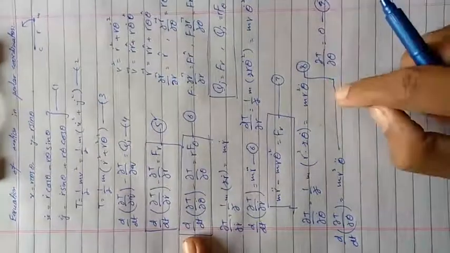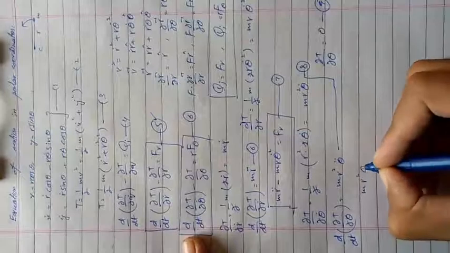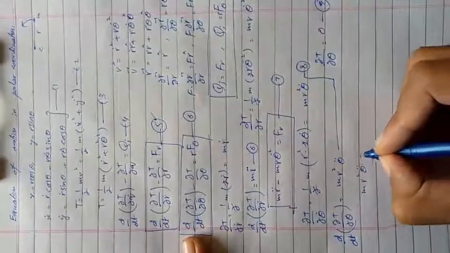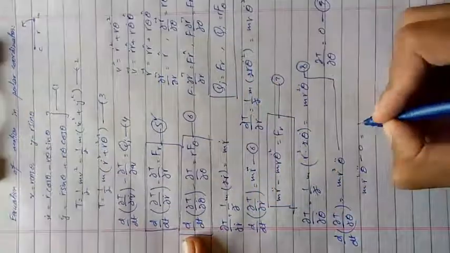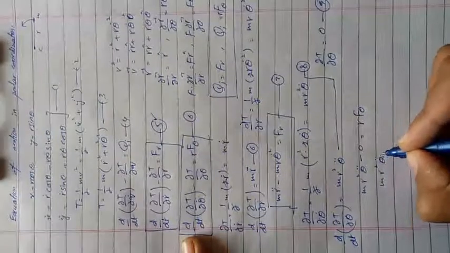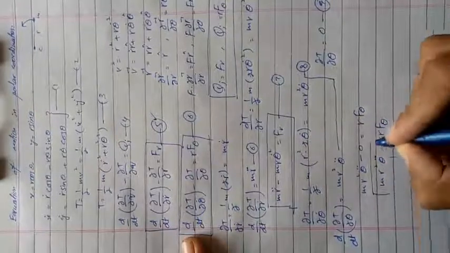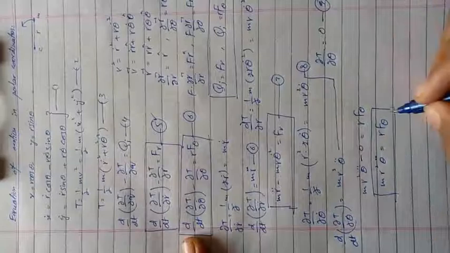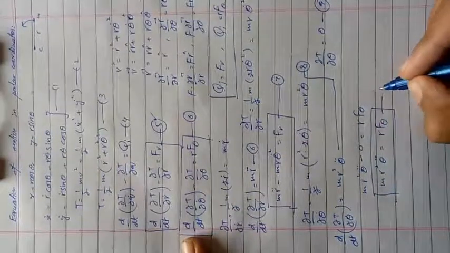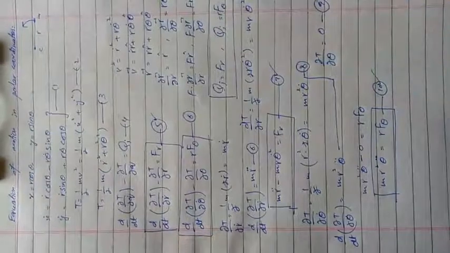Now put equations 8 and 9 in equation 6. We have m r squared theta double dot minus 0 equals r F theta, or m r squared theta double dot equals r F theta, which is the second required result, say equation 10. So equation 7 and equation 10 are our required results.